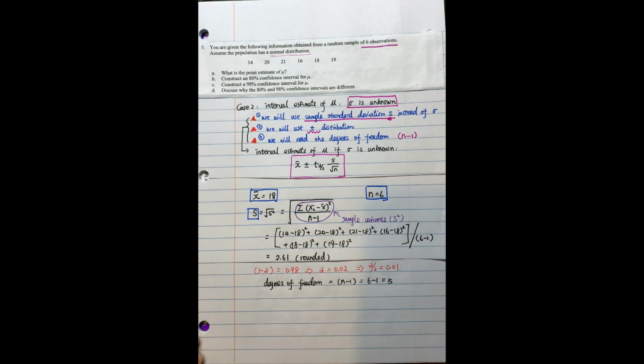But now we need to find the t-value at 0.01 if the degrees of freedom equal 5, right? So we still need to go back to our t-distribution table, okay?